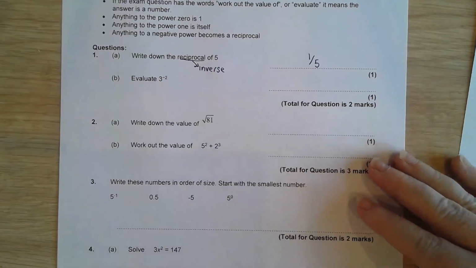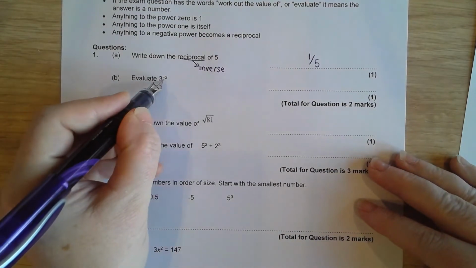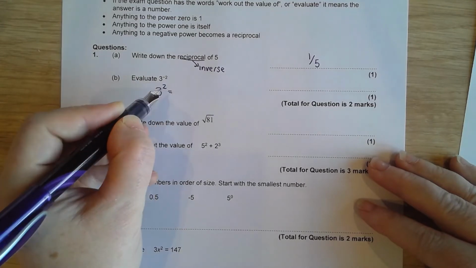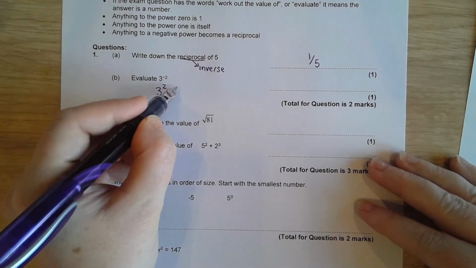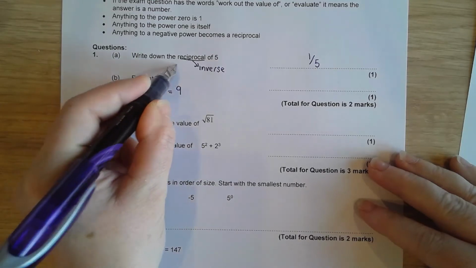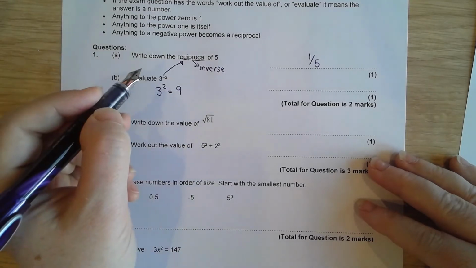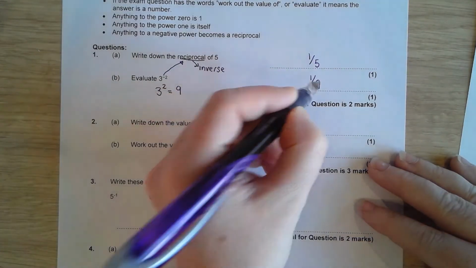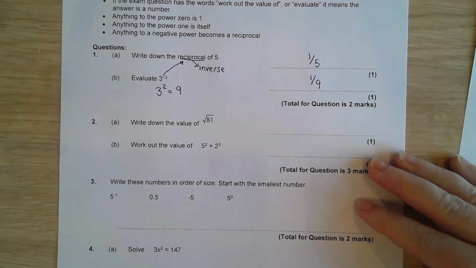Question B, I'm going to start by ignoring the negative power and I'm going to work out 3 to the power of 2 or 3 squared, and 3 squared is 9. Now the negative power means reciprocal, and we now know reciprocal means inverse. So the inverse of 9 is 1/9 or 1 over 9.